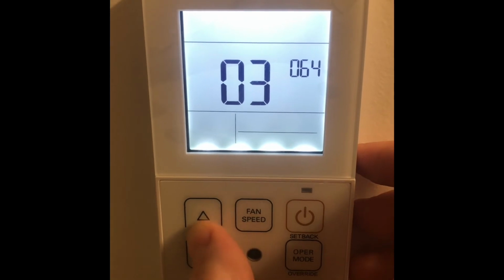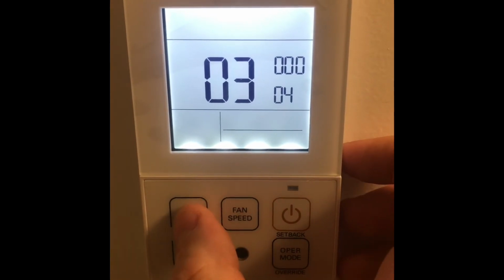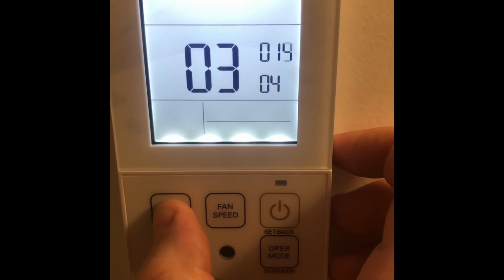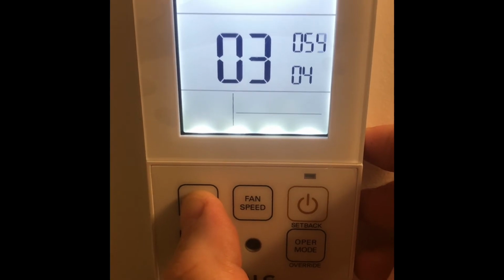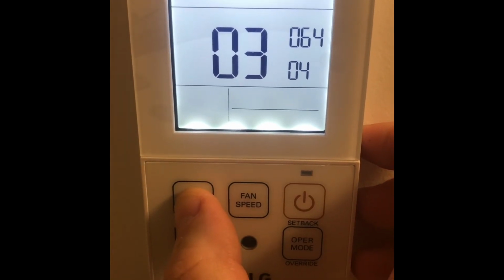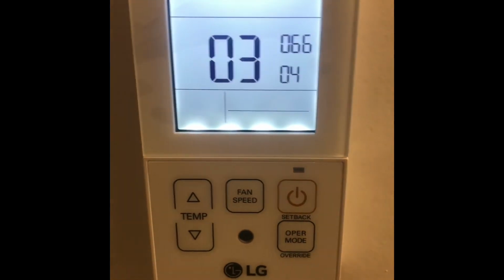Fan speed up to 04, fan speed to 000, and then we'll set high speed to 66 from the engineering instructions. Power button to save it.